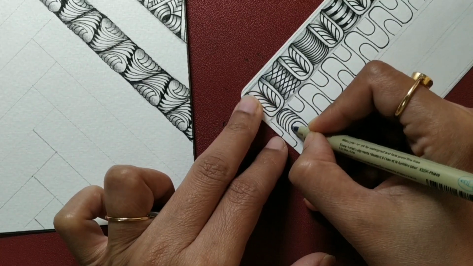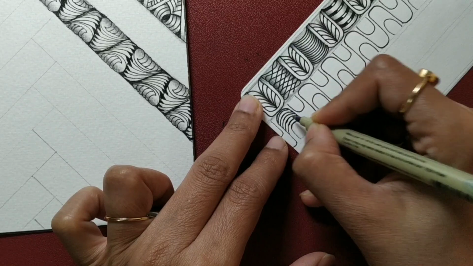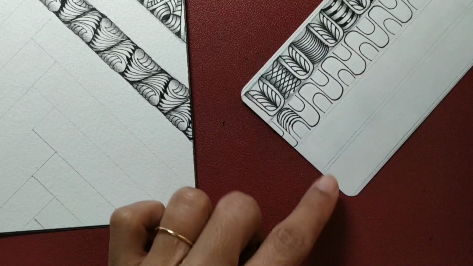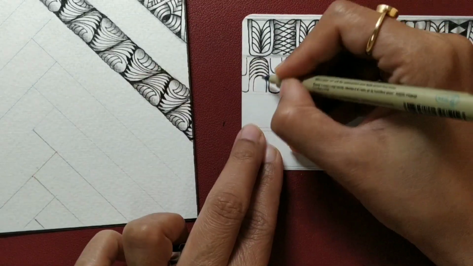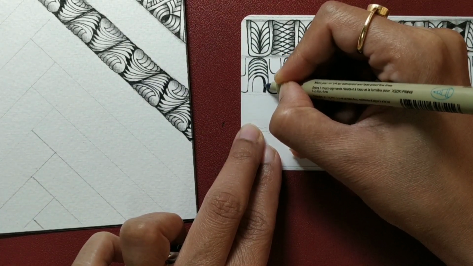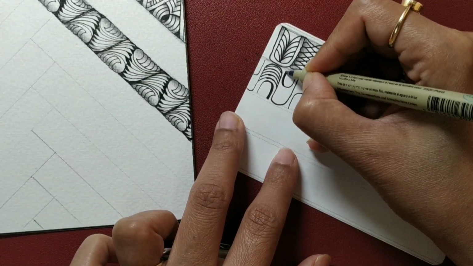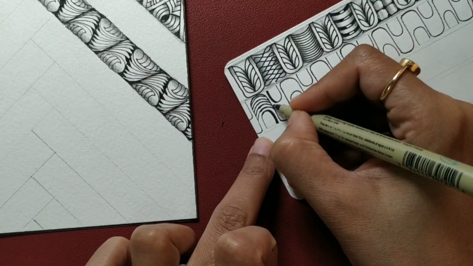And one small thing that I am going to do is add some weight in the center like this. And I also add some weight on one side as if it is an opening or a door, right? Do the same on the other side and then add auras.